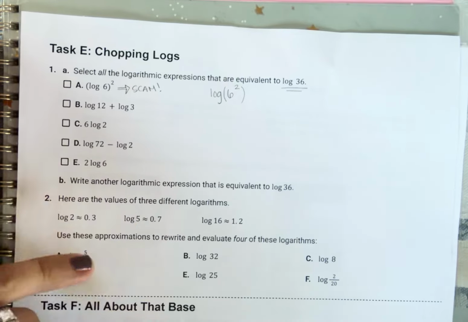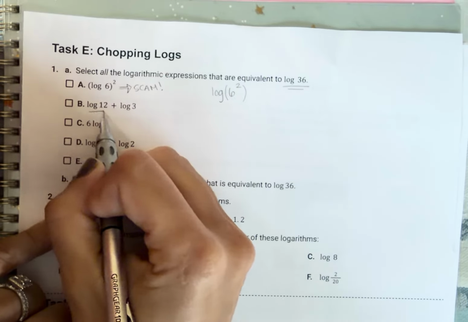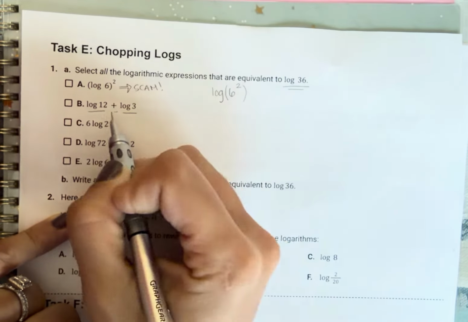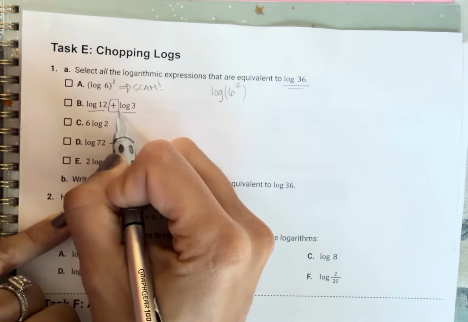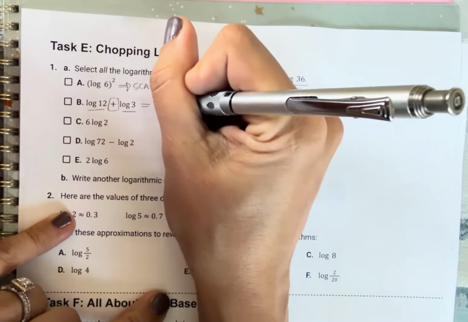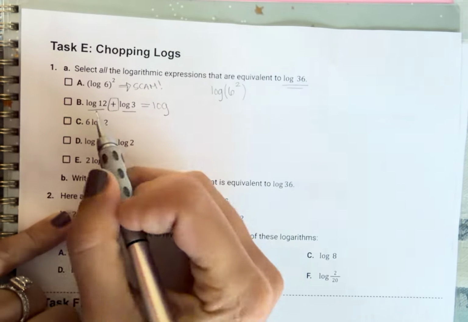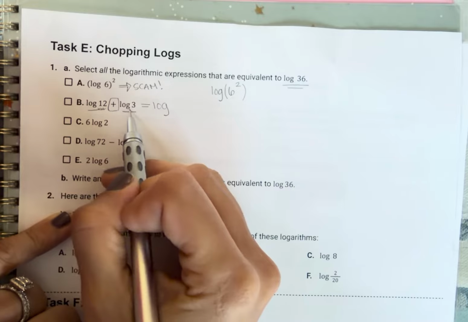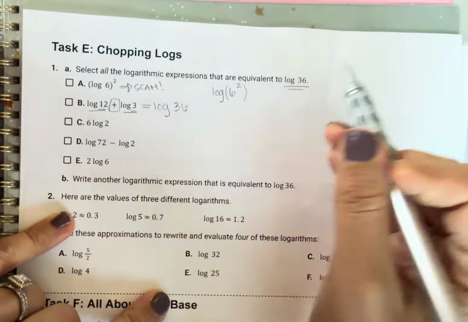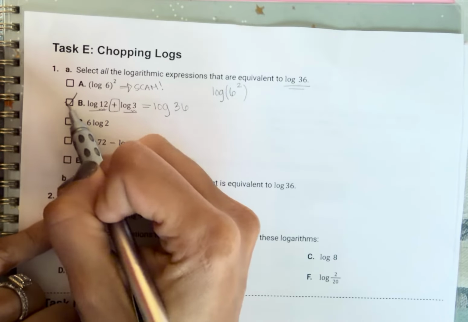Okay, this one. This is log of 12 plus log of 3. So when we are adding two logs, we know that we could combine this into a single log as long as we multiply the inside. So 12 times 3, which is 36. This one is good, not a scam.